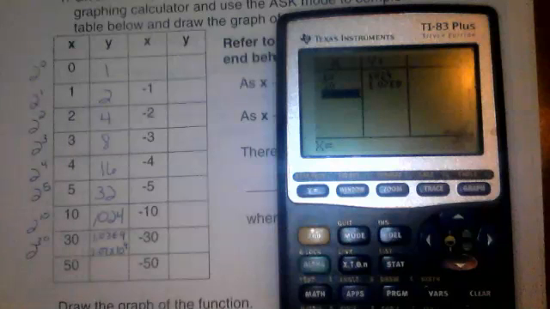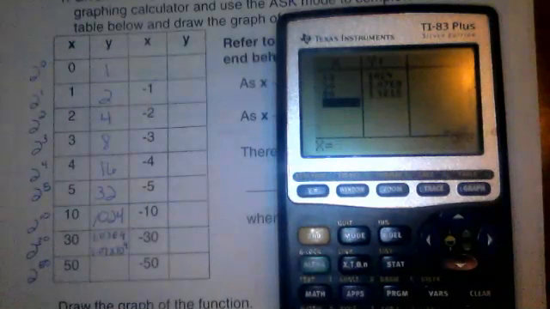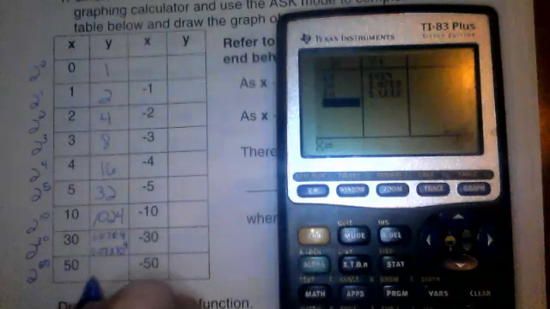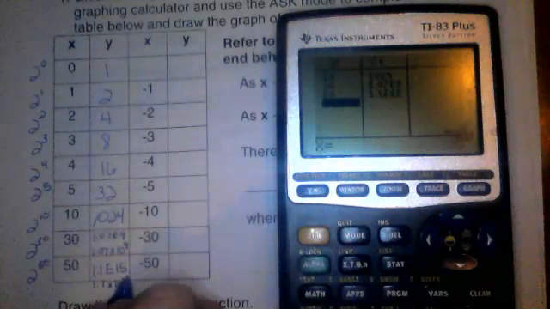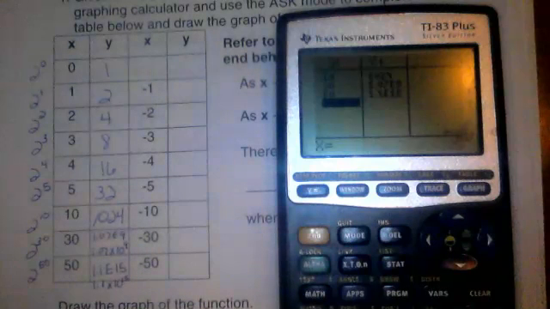Getting very, very large. And so 2 to the 50th power, it's E15, a lot more zeros. So 1.1 E15, or 1.1 times 10 to the 15th power. Extremely large.